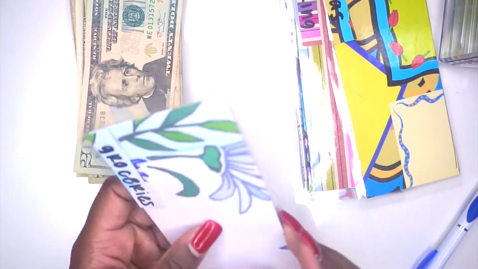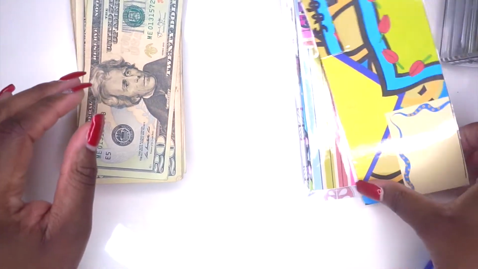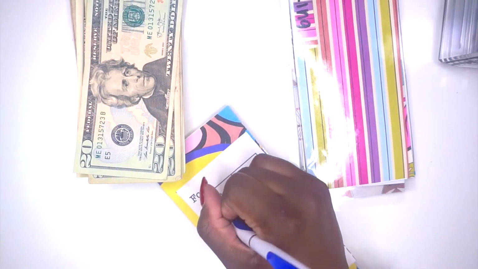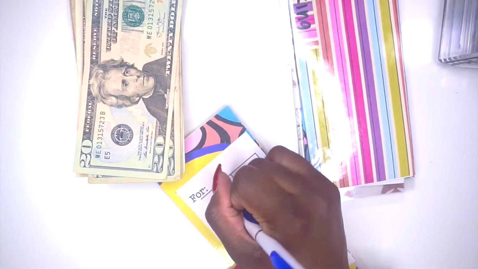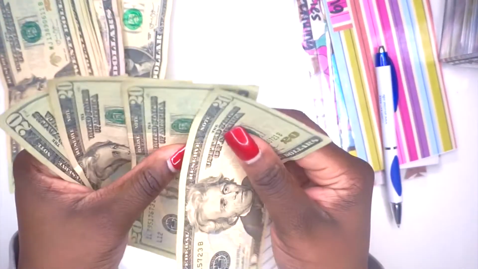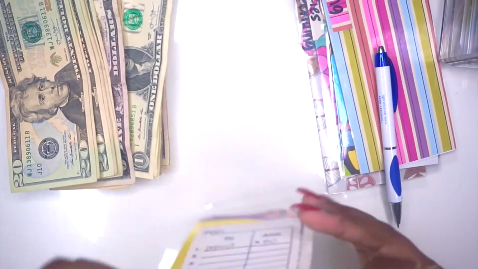And all of these are empty, by the way. So we have our groceries, just gonna set that off to the side. Next we have our gas. These are all going to be deposits, so I'm not even going to say that. And this is going to be $80. 20, 40, 60, 80.